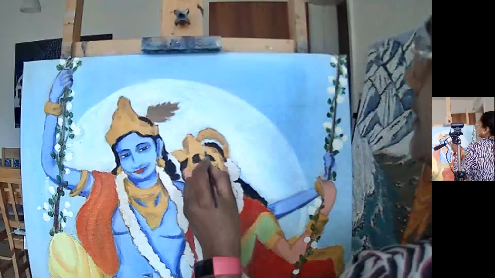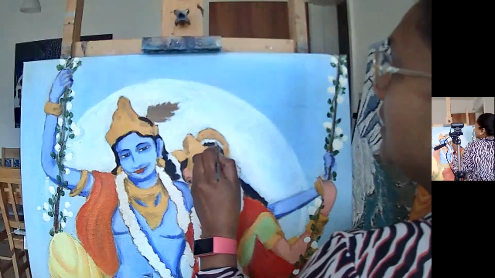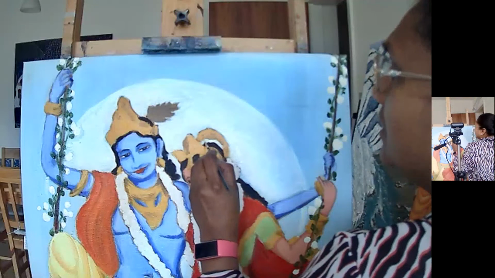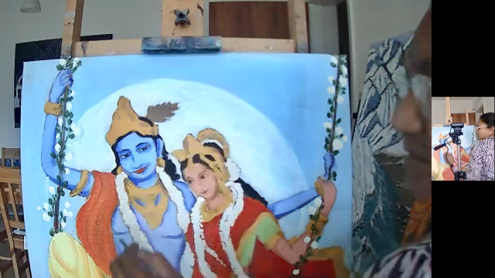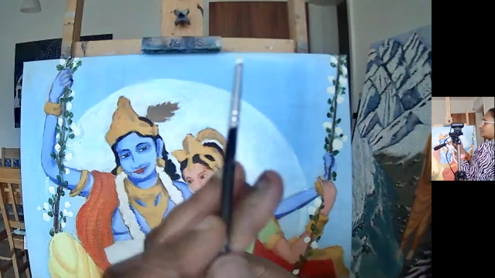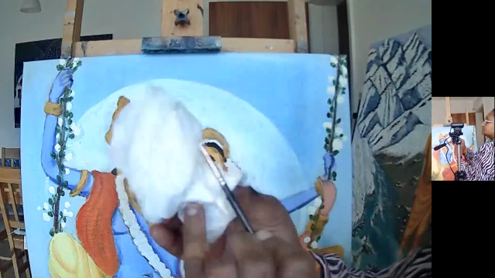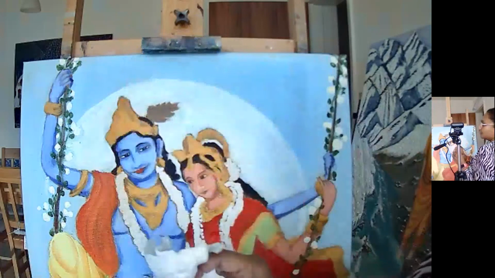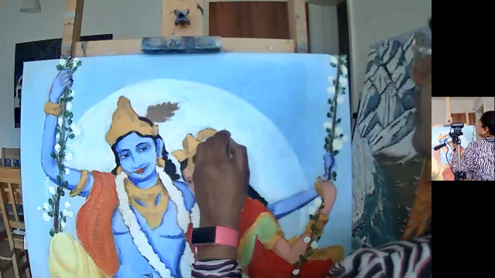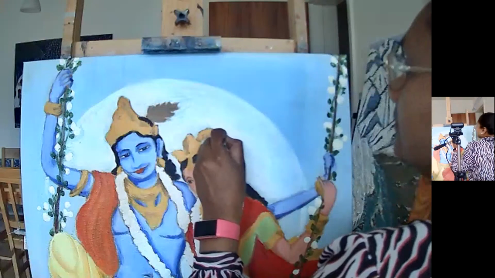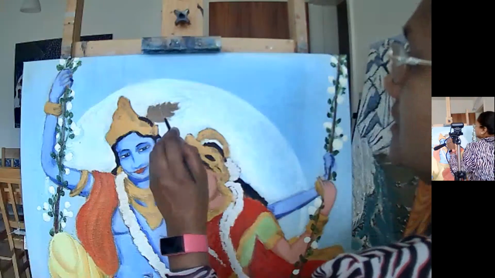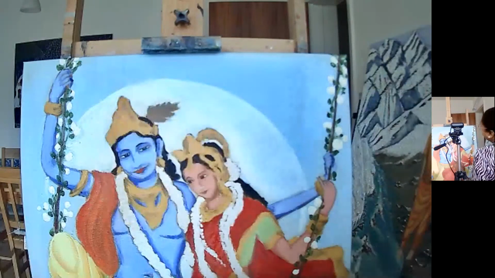Now let's work on a very, very sensitive area in between the crown and hair of Radha. There is some space that you want to be careful of. When another color fills into your brush, wipe it off clean before you touch the white or lighter color that you are working on. I think we did fairly well here.